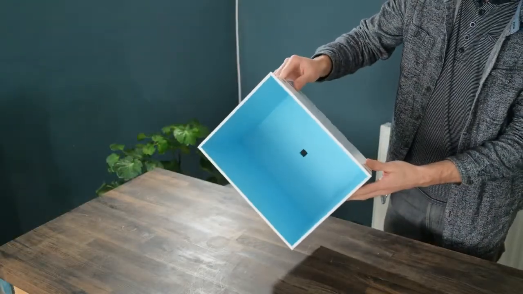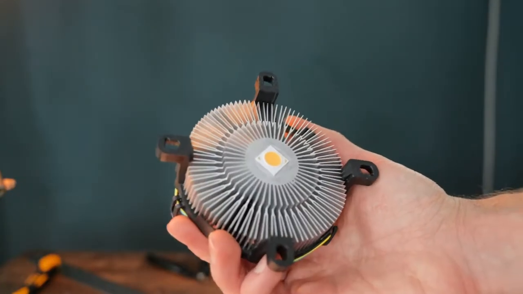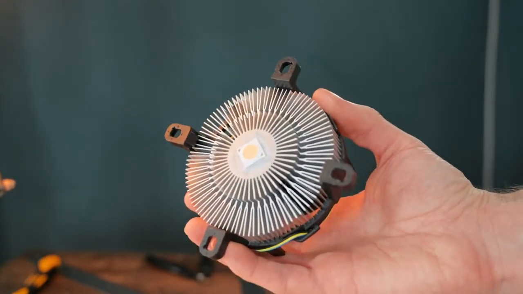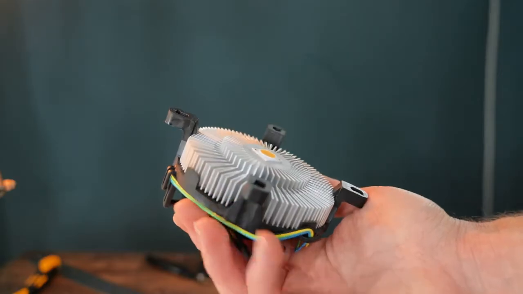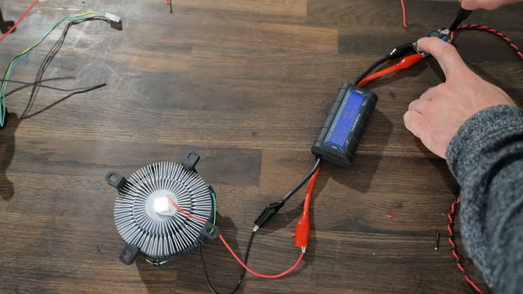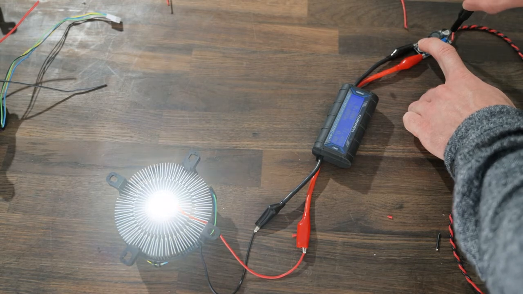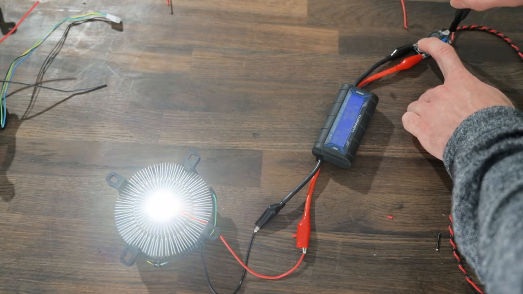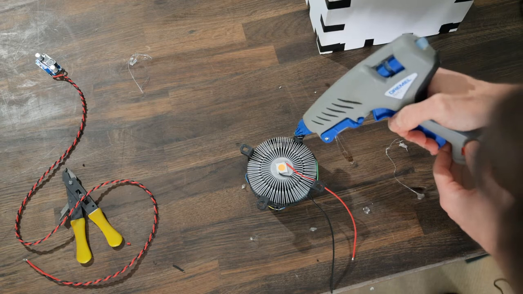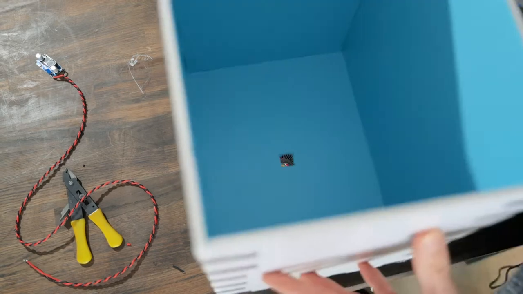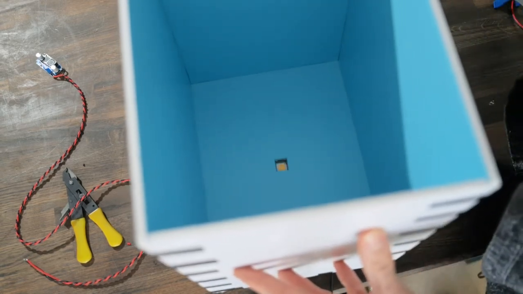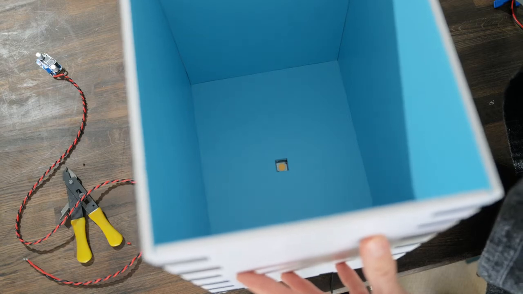The next thing we'll need is a 10-watt LED, and in my case I've already mounted this one onto a heatsink with some thermally conductive glue. Once wired up, the LED can be powered from a voltage regulator, and I've got a whole video about how to set this up correctly in the description. Now, dabbing some hot glue onto the heatsink's legs, it can be squashed against the outside of our box, with the LED showing through the hole that was made earlier.